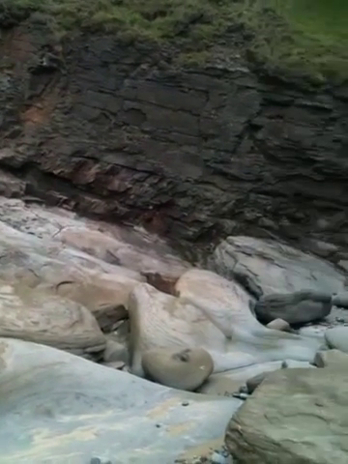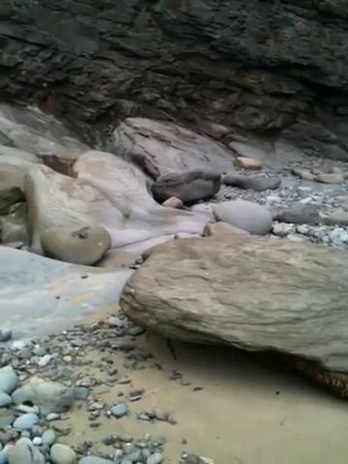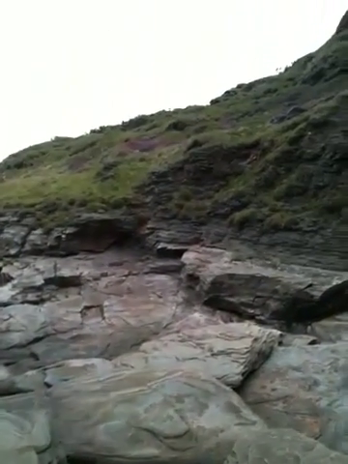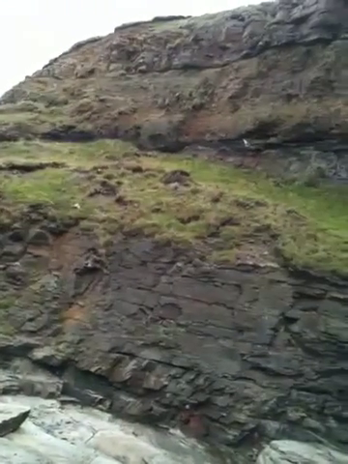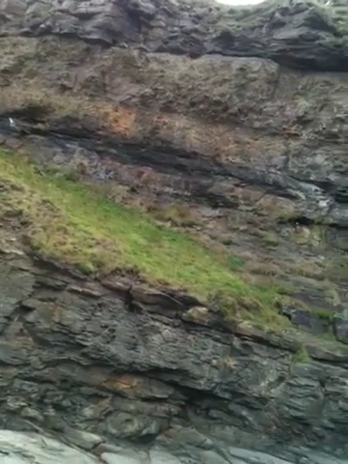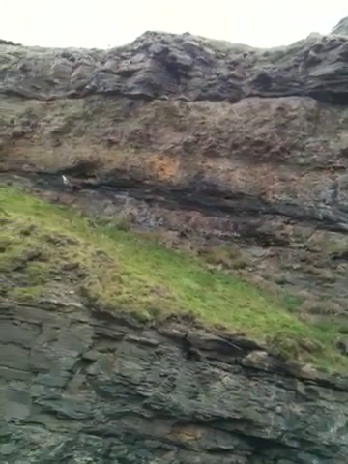So it's a good contrast between the lower marine processes taking place, but on the same area we've got more subaerial processes: weathering, freeze-thaw weathering, biological weathering, chemical weathering of course, which are not to do with the action of the sea.